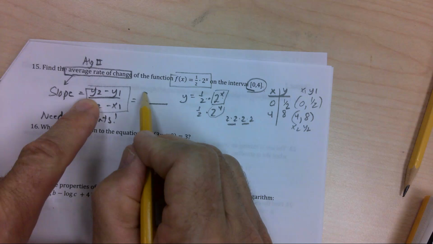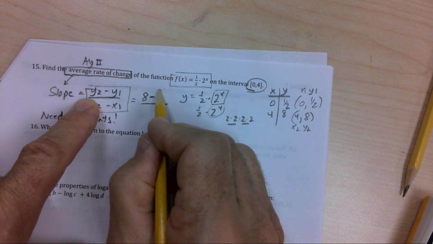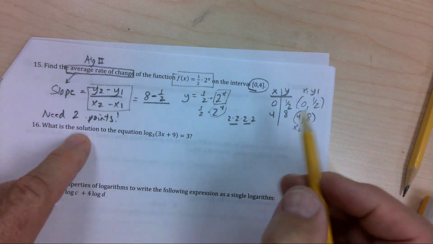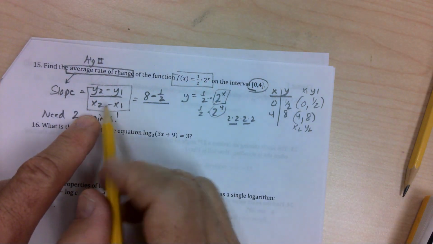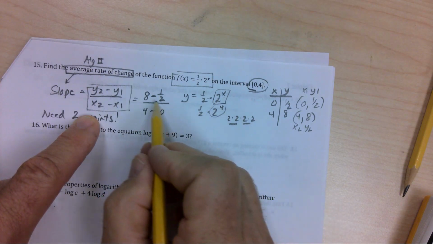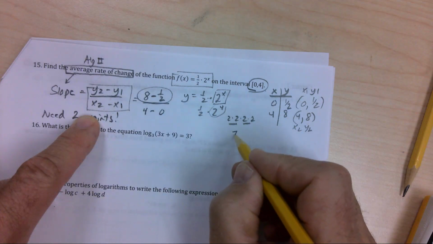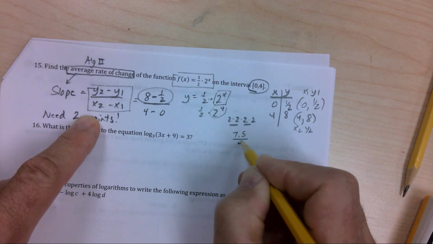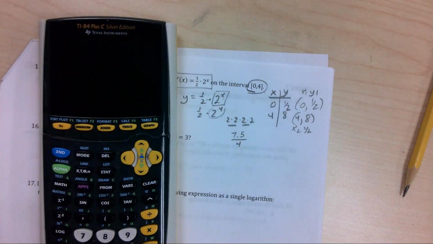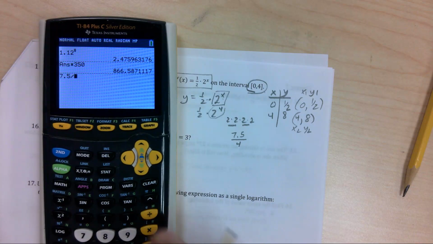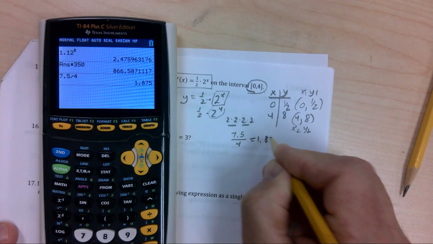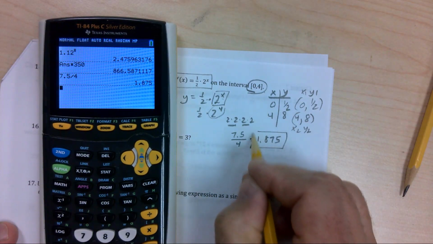So y2 is 8 minus y1 is 1/2. That should be interesting. And then we get x2, which is 4, minus x1, which is 0. So really, what's 8 minus 1/2? That's 7.5 divided by 4. So you take your handy dandy calculator, 7.5 divided by 4, and it is 1.875. There's the rate of change.